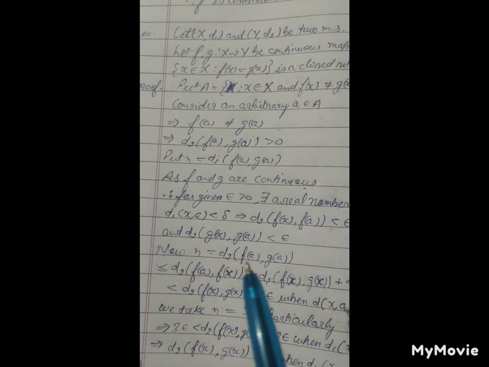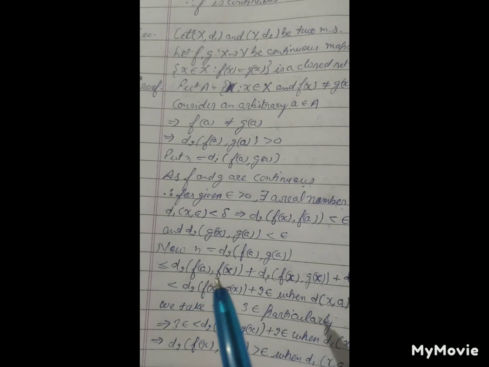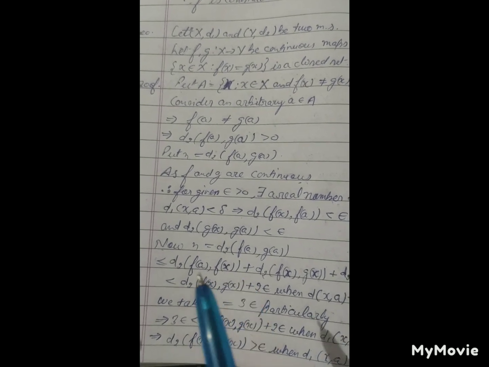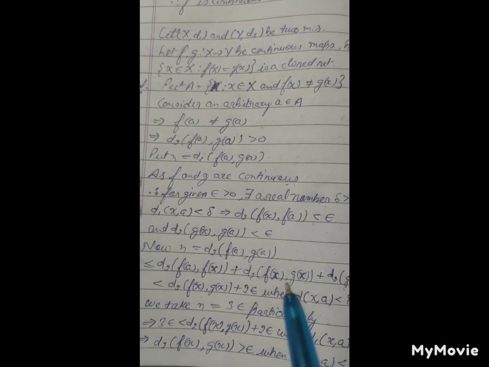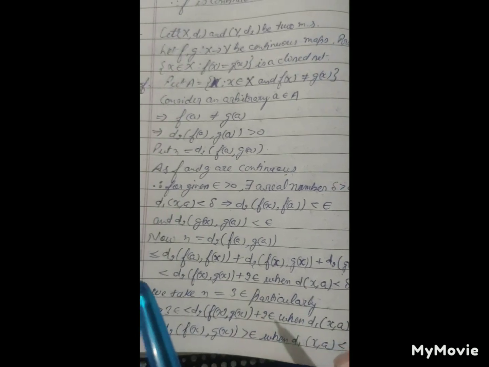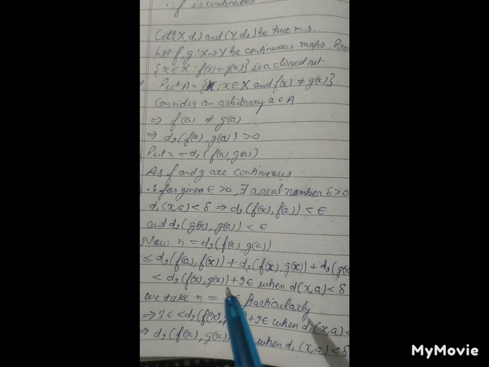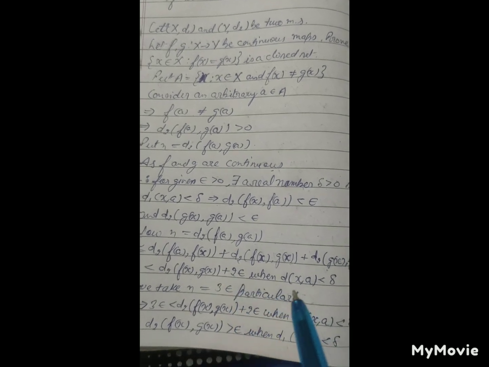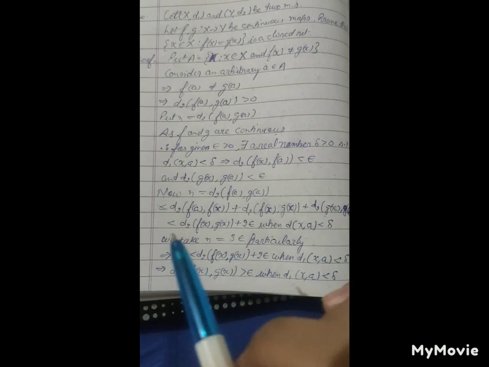Now η = d2(f(a), g(a)) ≤ d2(f(x), f(a)) + d2(f(x), g(x)) + d2(g(x), g(a)), which is less than d2(f(x), g(x)) + 2 epsilon when d1(x, a) < delta.